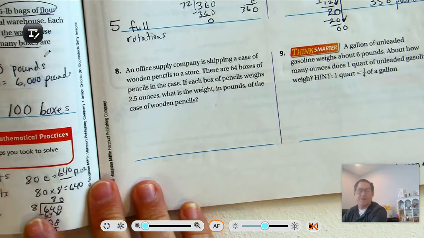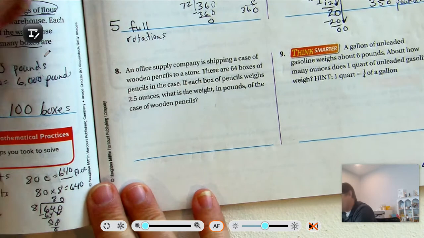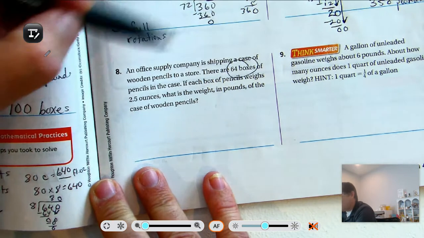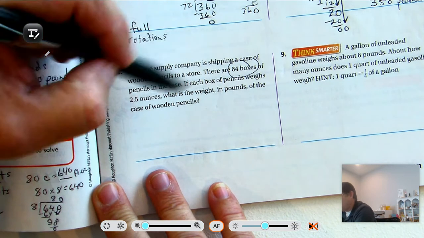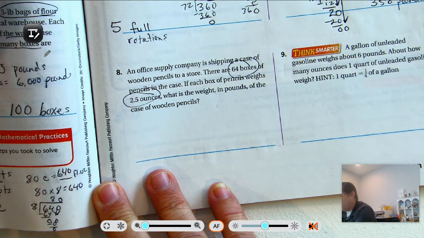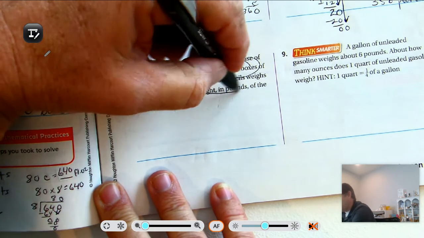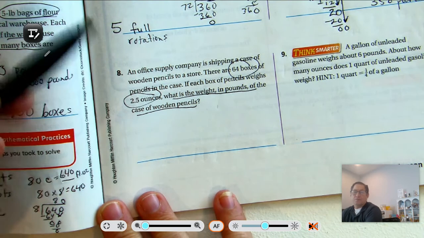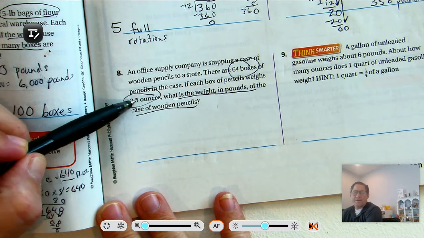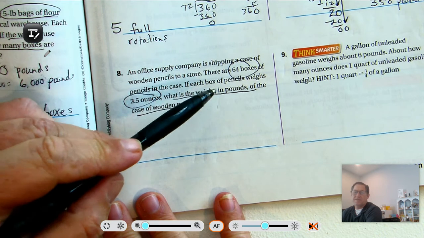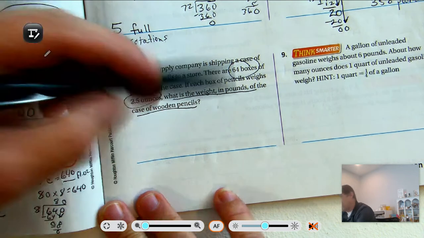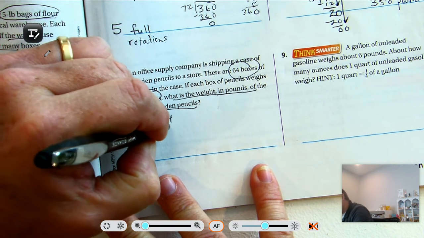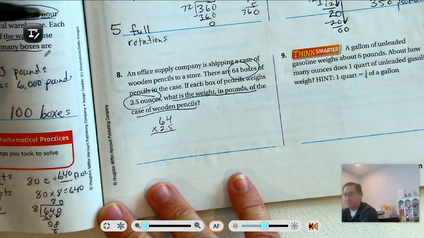All right, number 8. An office supply company is shipping a case of wooden pencils to a store. There are 64 boxes of pencils in the case. If each box of pencils weighs 2.5 ounces, what is the weight in pounds of the case of wooden pencils? So right now we're given the information in ounces. We're going to need to change that to pounds. But first, let's figure out how much 64 boxes weighs if each box is 2.5 ounces.